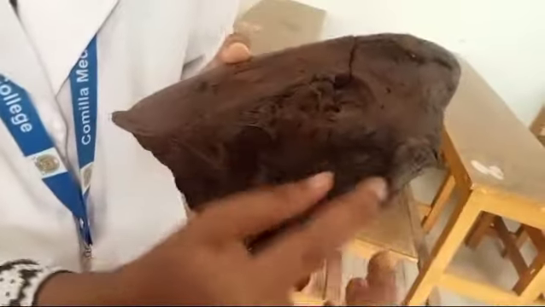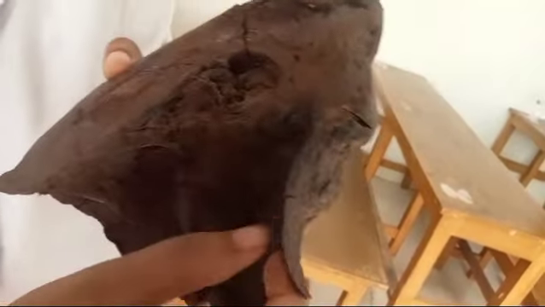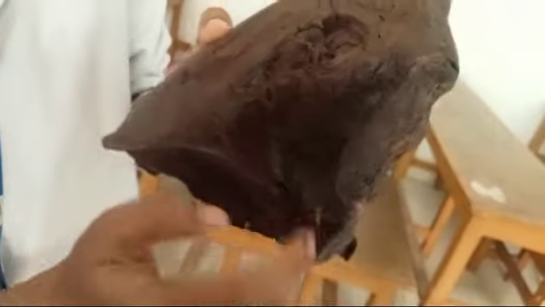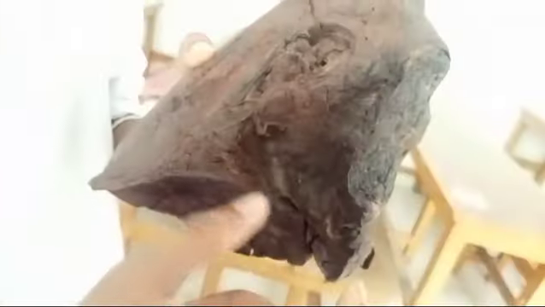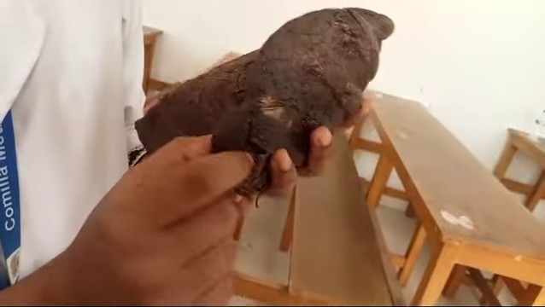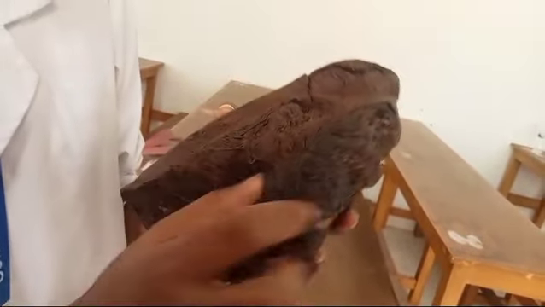Then the relations of the mediastinal surface. This is the mediastinal surface and this is the vertebral surface. In the mediastinal surface, there is a deep cardiac notch, the cardiac notch and cardiac impressions. There lie the left atrium and the left ventricle, mainly the left ventricle, and the apex of the heart lies in this cardiac notch. It is the lingula, which is another characteristic of the left lung.